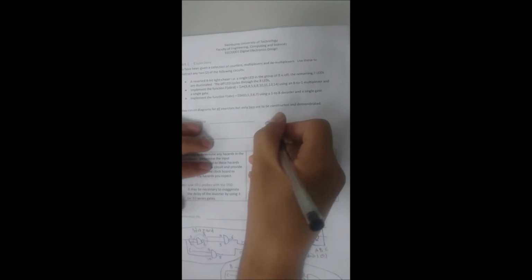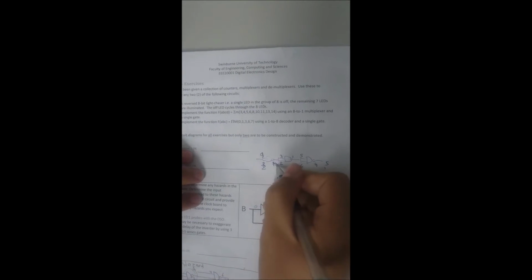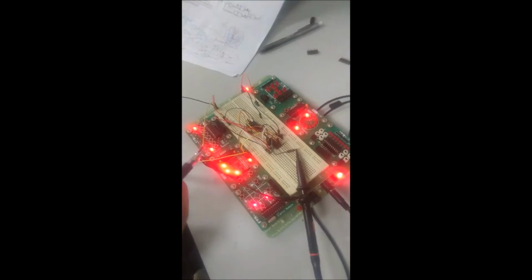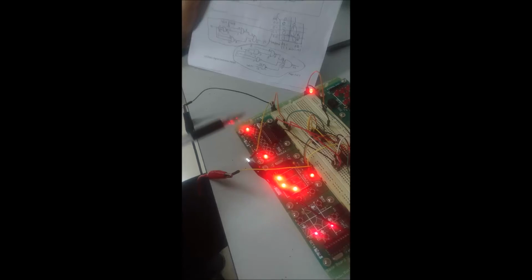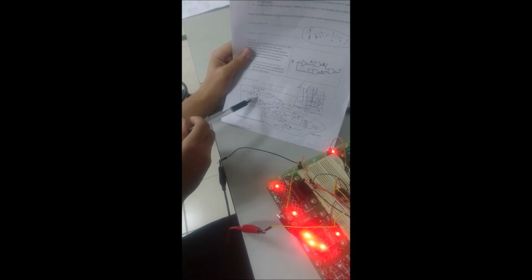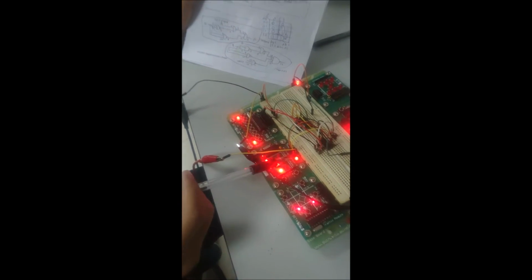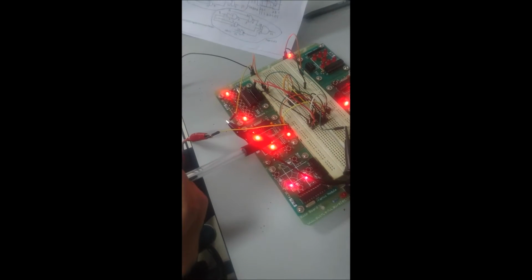So this is the schematic diagram for our hazard. And we are using 3 inverters, which is this part. And we used 3 inverters in order to produce the hazard, since one inverter wasn't working. So now let's go to the circuit. We are connecting A and C to the switch module, and we are connecting B to the clock module in order to produce the output on the DSO reading.